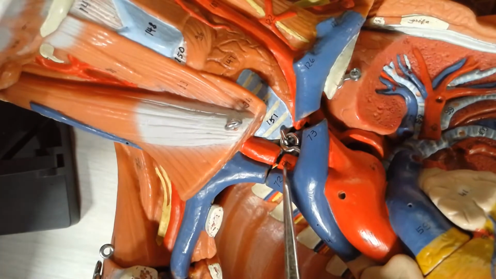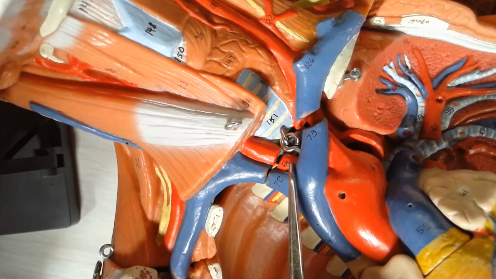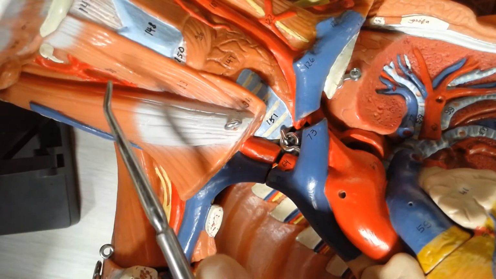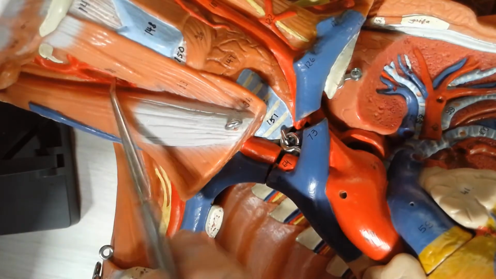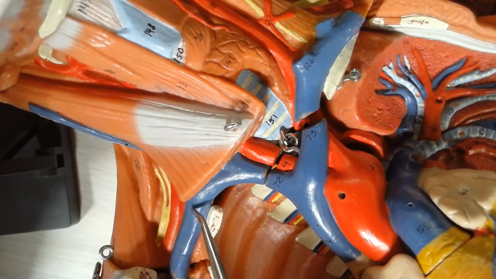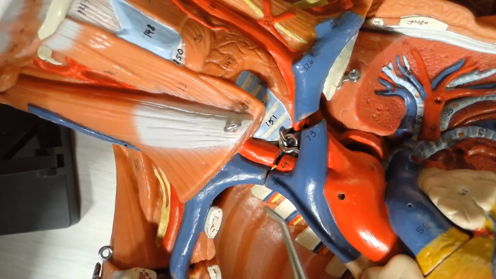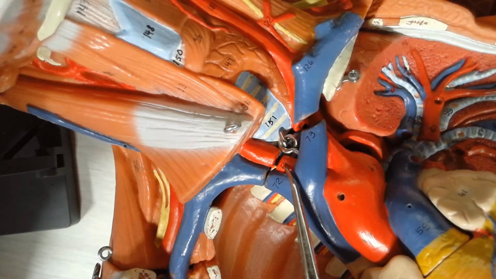Now what does brachiocephalic mean? Brachial means arm, cephalic means head. And so this artery comes up and part of it goes up to the head, which you can kind of see right here. It comes up to the head. The other part of it goes down to the arm. So brachial means arm, cephalic means head right here. So this is the brachiocephalic artery.